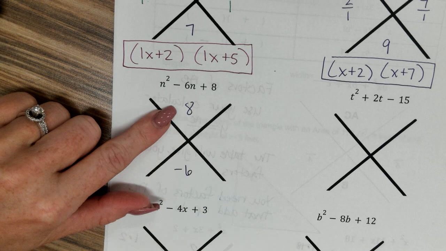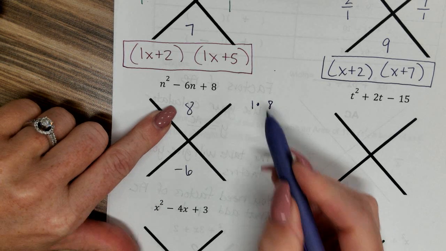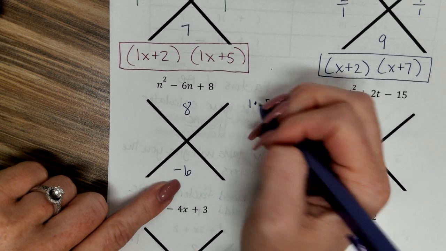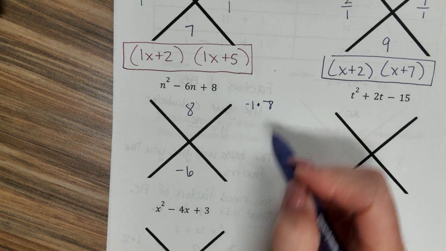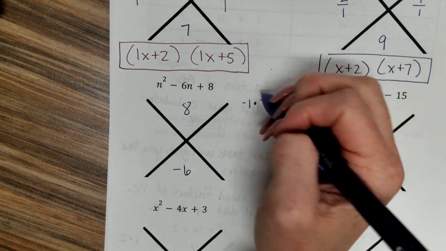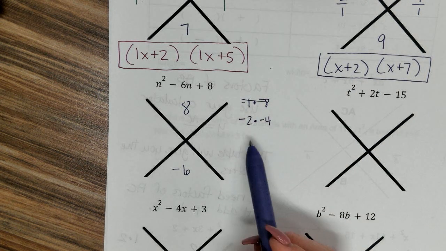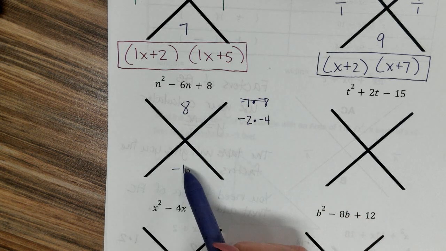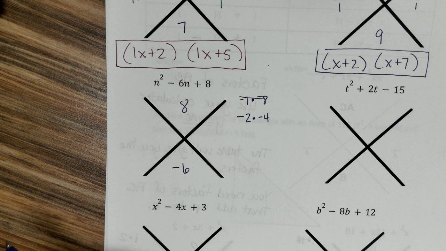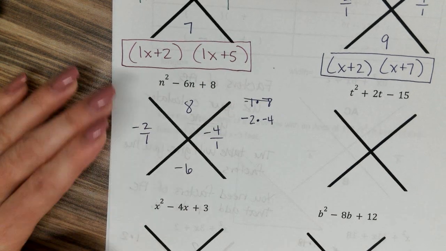So my factors will be the same, like 1 times 8, but these 2 positives will never add up to give me a negative, so I just put negatives on them. Does that make sense? All right, would negative 1 plus negative 8 equal negative 6? No. How about negative 2 times negative 4? Would that multiply to give me positive 8? Would it add up to give me negative 6? Yes. So I have negative 2 over 1 and negative 4 over 1.